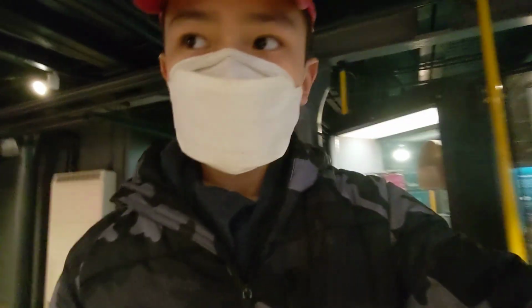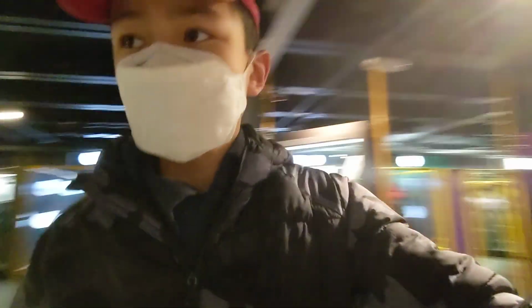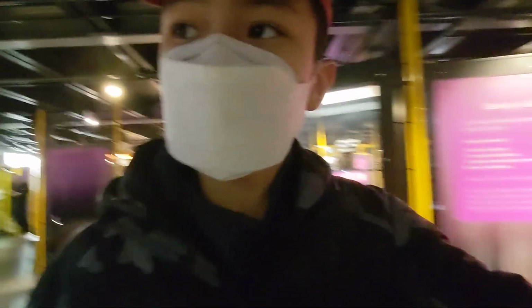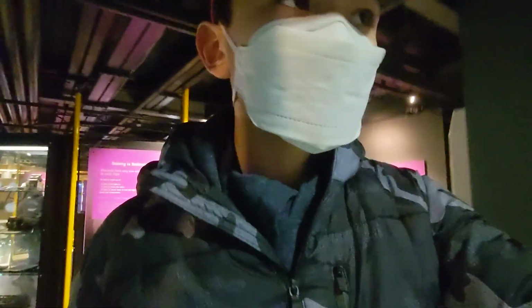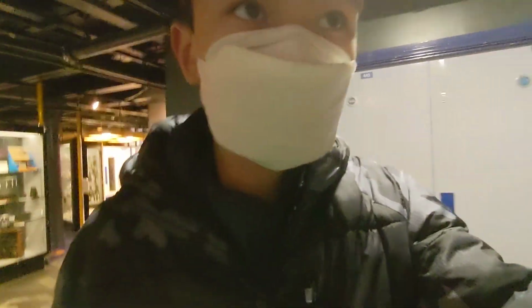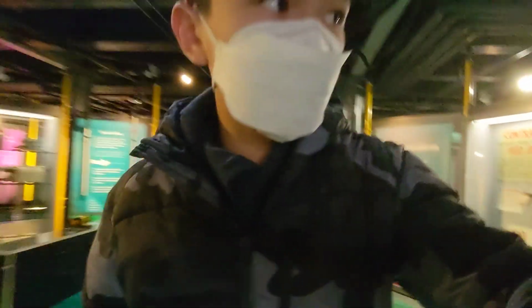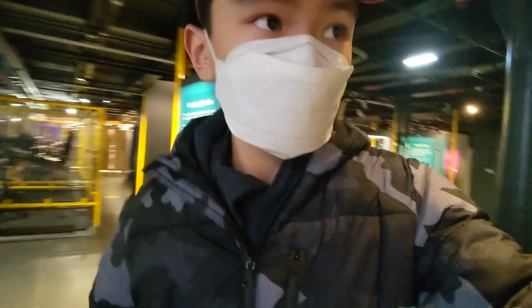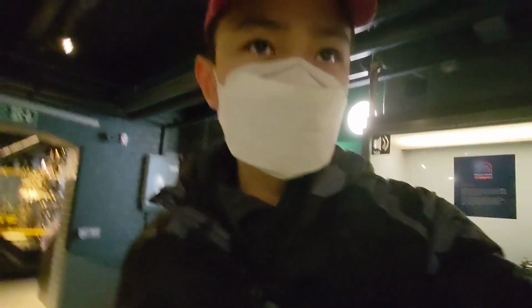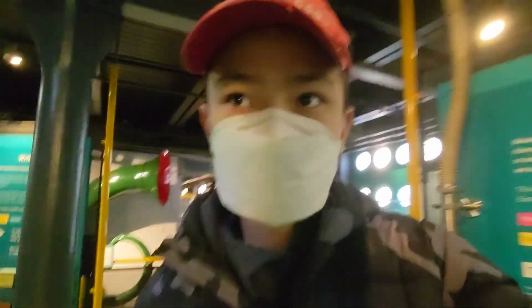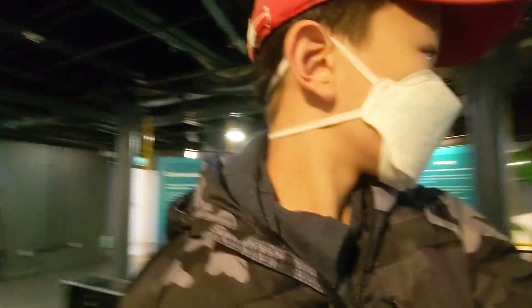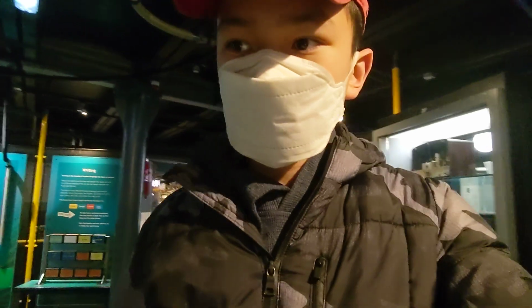This is not available. So this is a big engine of the museum.